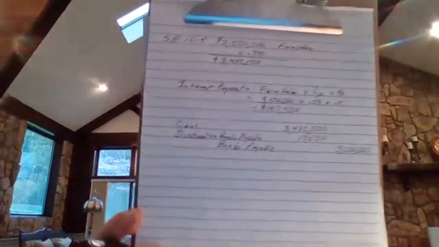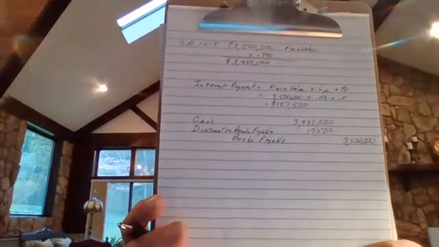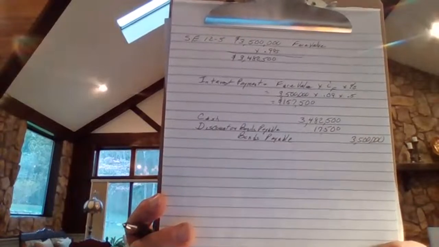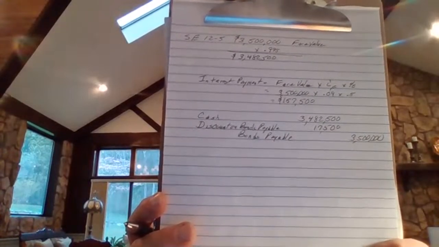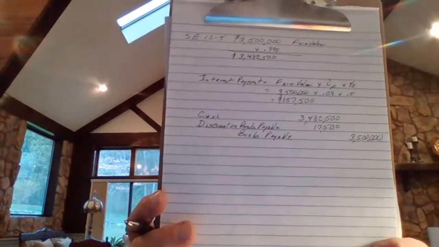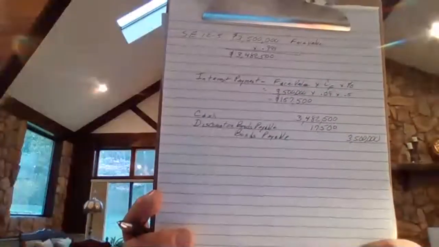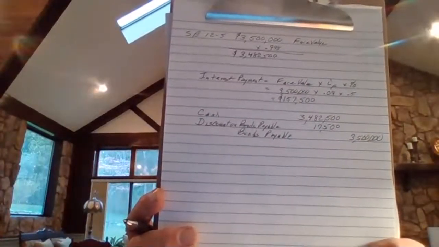And a couple other ways you can do it or confirm it for yourself. Well, they didn't tell us what the market rate of interest is, so we can't do that. We can base it, though, on the fact that they sold at 99.5, so they're selling below face value, so they're selling at a discount. So the market rate of interest must be greater than 9%. Not a whole lot greater, because that's not a very big discount on $3.5 million.